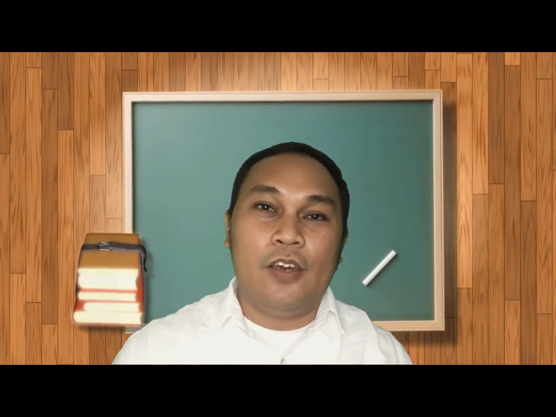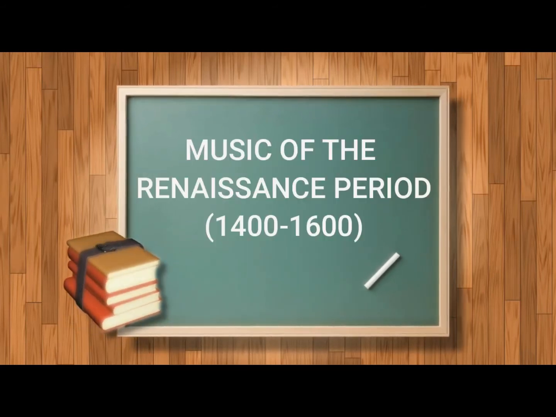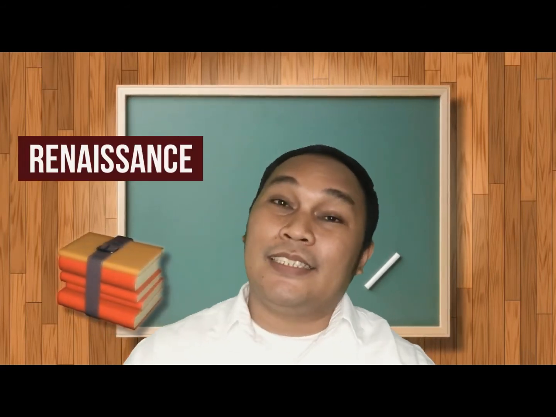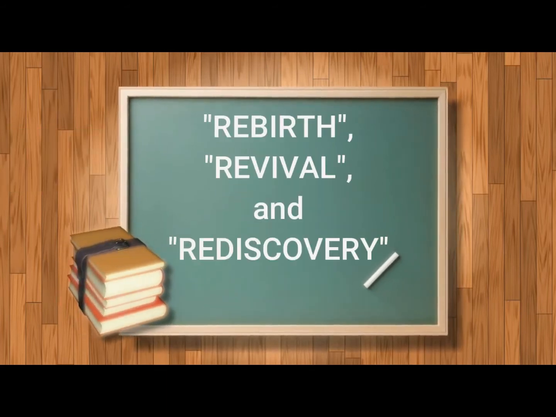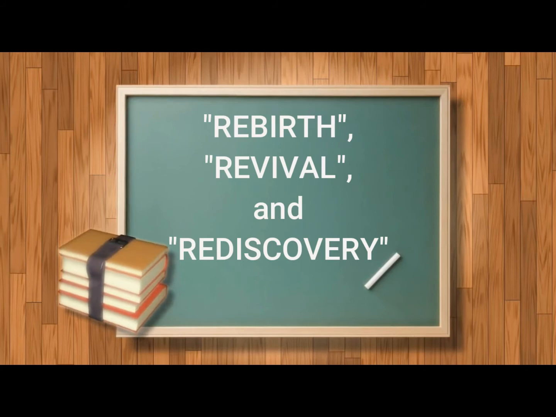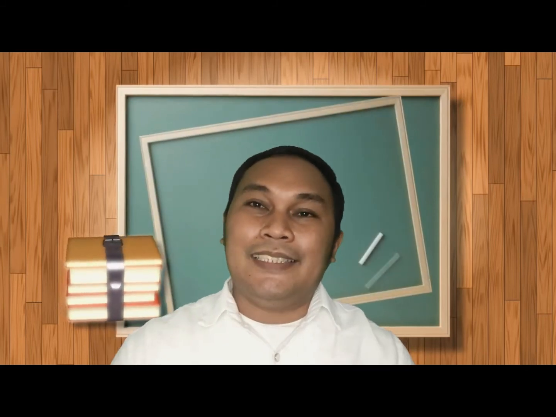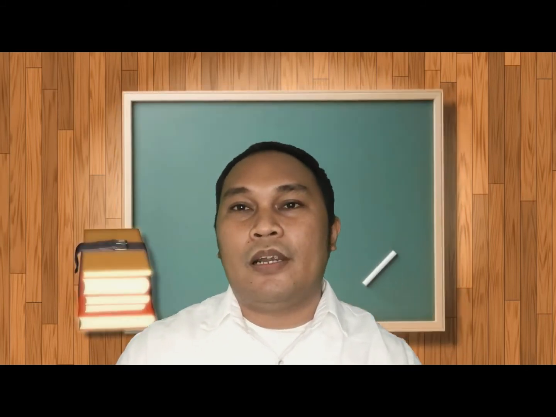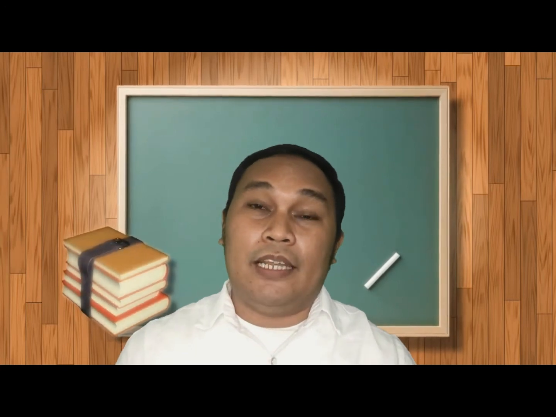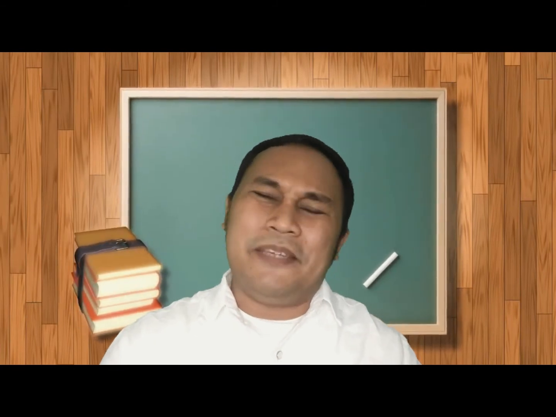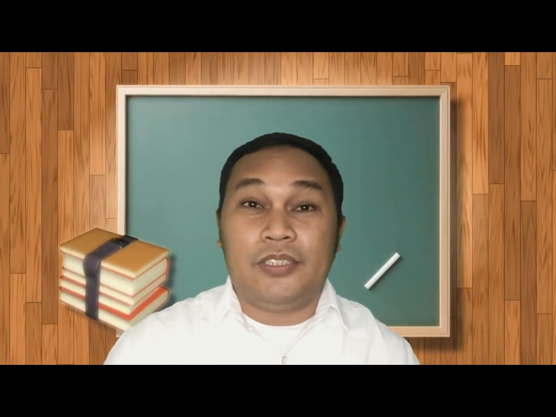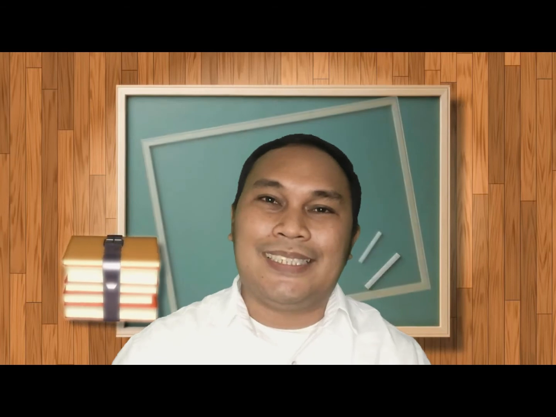Now, let's move up to the music of the Renaissance period. The term Renaissance came from the word renaître, which means rebirth. During this time, Renaissance music became more popular as an entertainment and an activity for amateurs and for the educated. Though secular music was still of great importance, Renaissance music was more popular during this time.